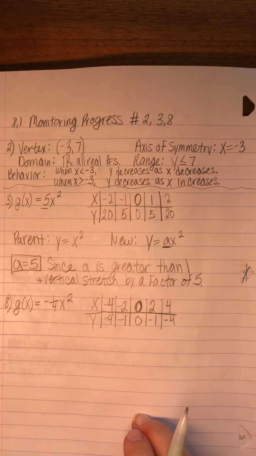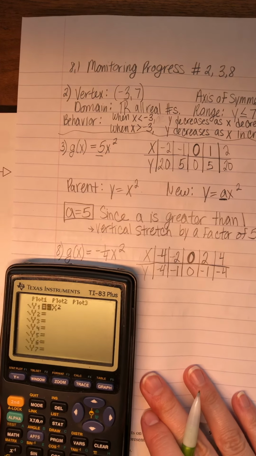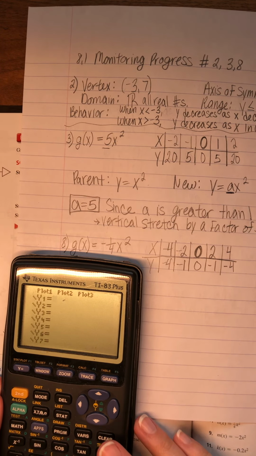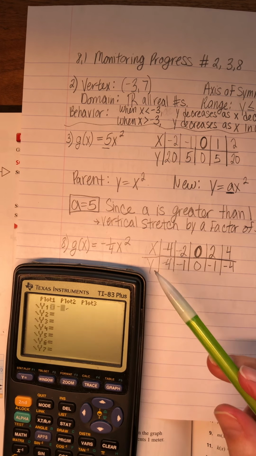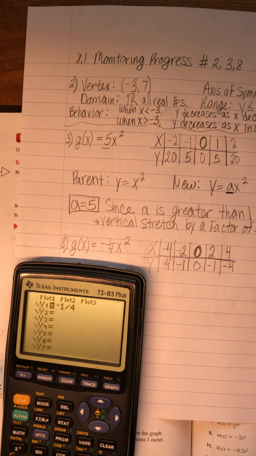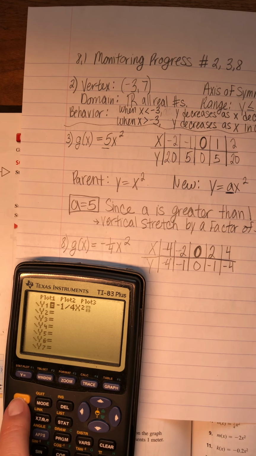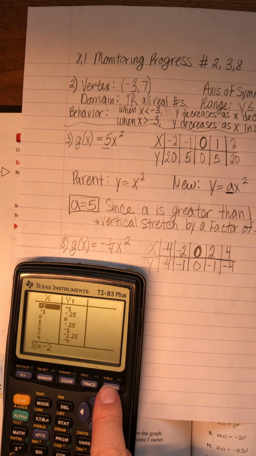Let's double check this in our graphing calculator how we did before. So we're going to go back to y equals. Let's clear out this equation in here, and let's put in our new equation. So our new equation is -1/4, so you do 1 divided by 4, x squared. Okay, we're going to hit second, and then table, which is above the graph button.